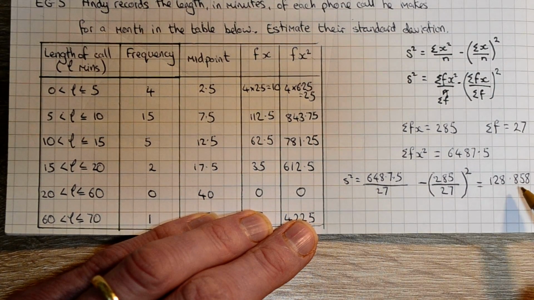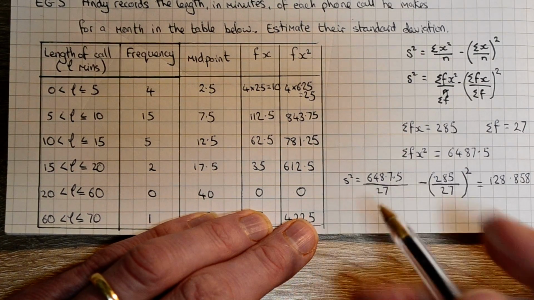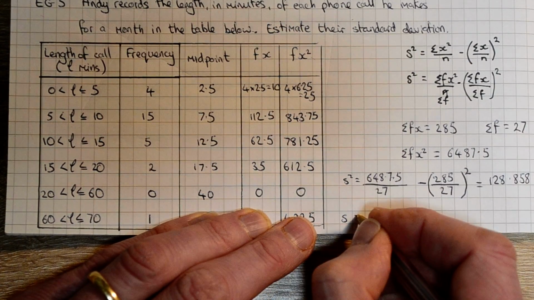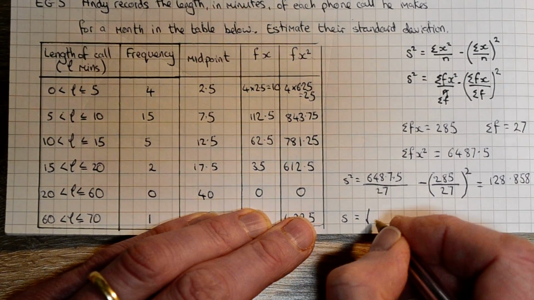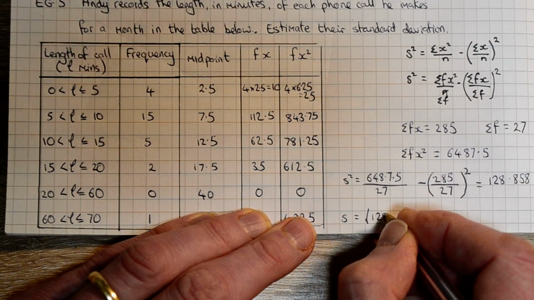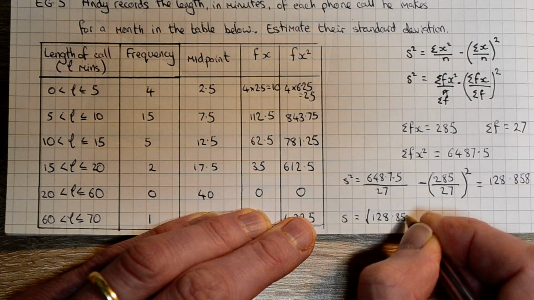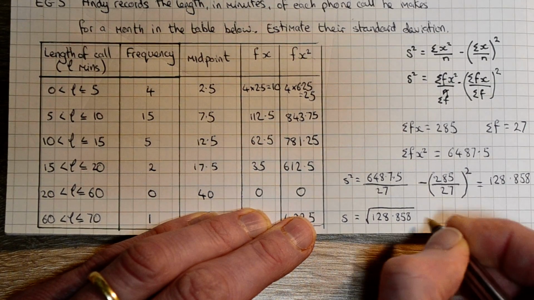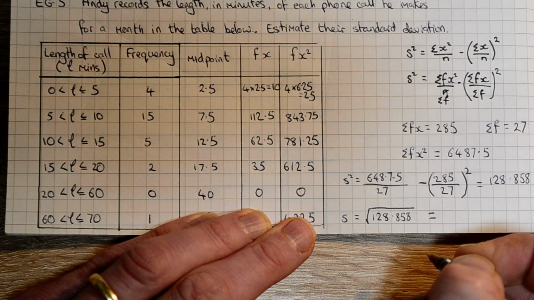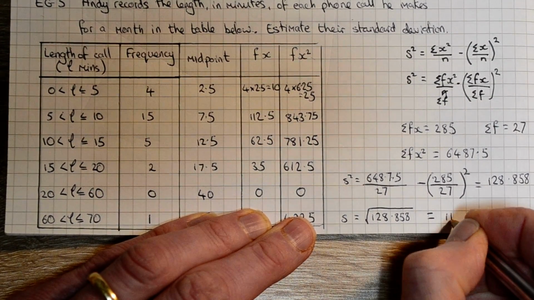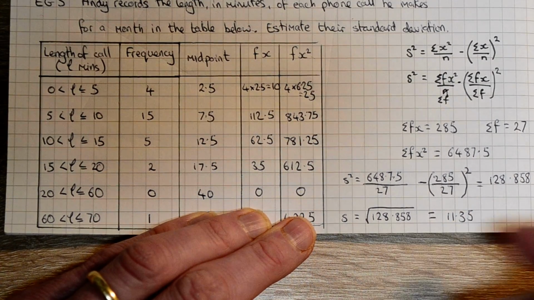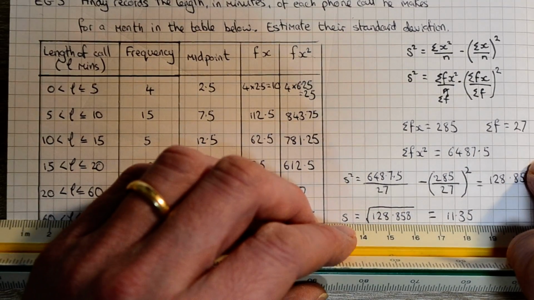So we found the variance now, we found s squared, we want the standard deviation s. So we'll simply square root the variance. And that gives us a standard deviation of 11.35.